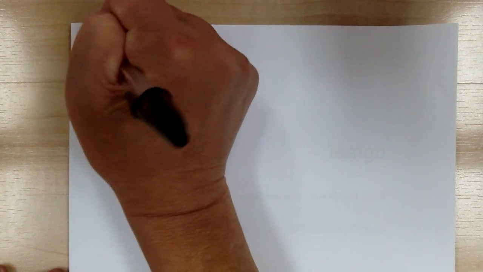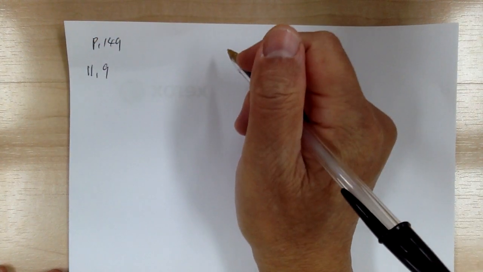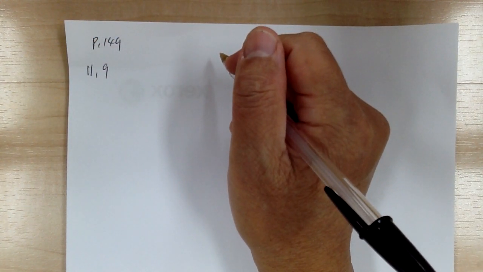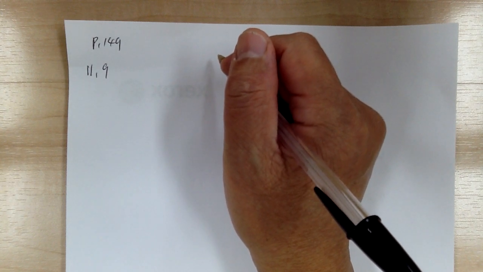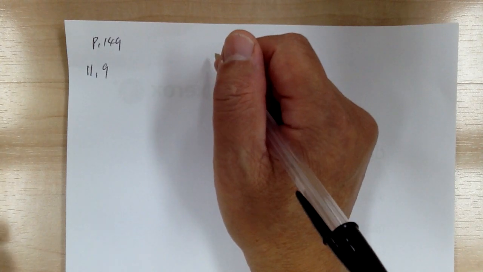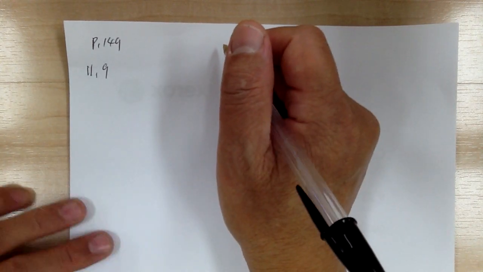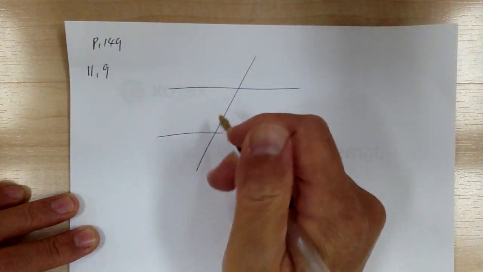Okay, let's go to page 149, and this is section 11.9. So this lesson is just on a handful of helpful hints. As you do some geometry problems, there are certain things that will help you to make things more clear and things to know. So first, you need to be aware of when you have parallel lines and their transversal.